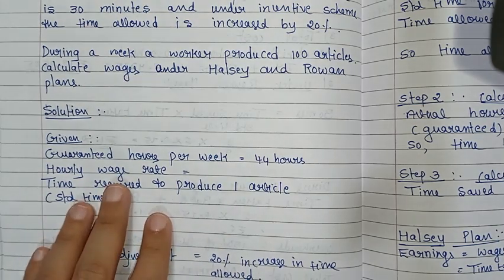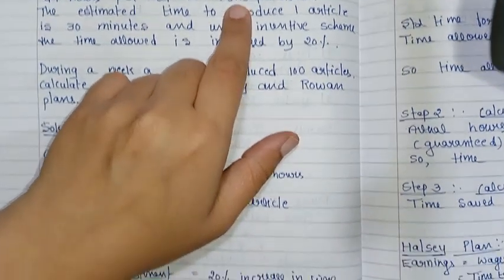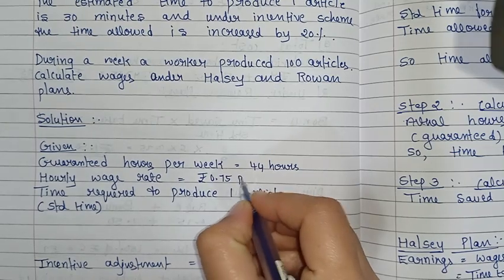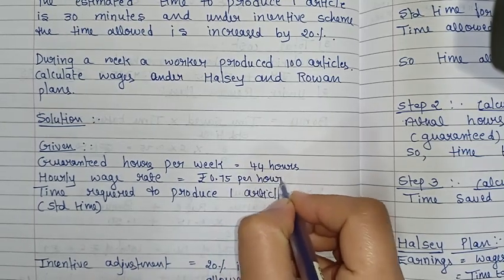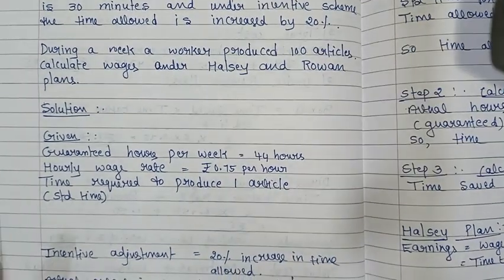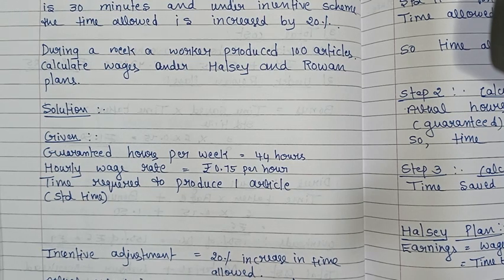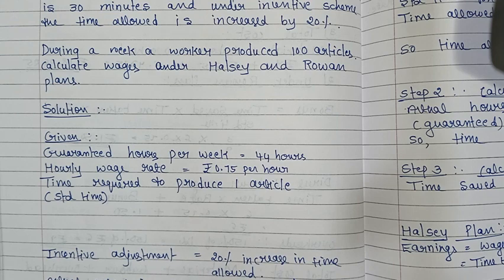And the hourly wage rate is rupees 0.75 per hour. In this way you need to write down the information first. Before solving the problem, you have to write down the given information in the problem. It is helpful when you are solving the problems.